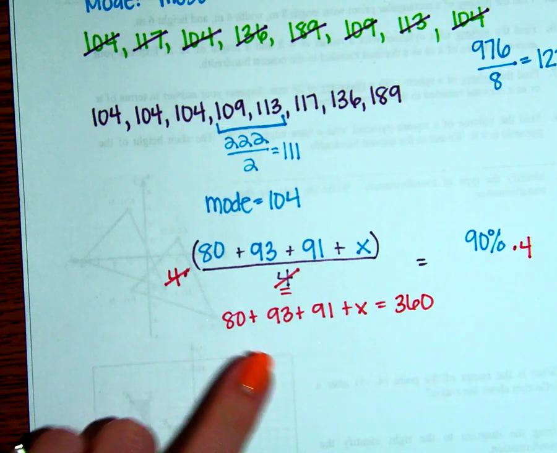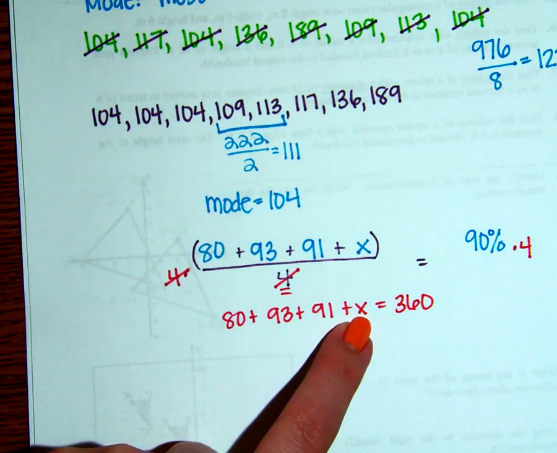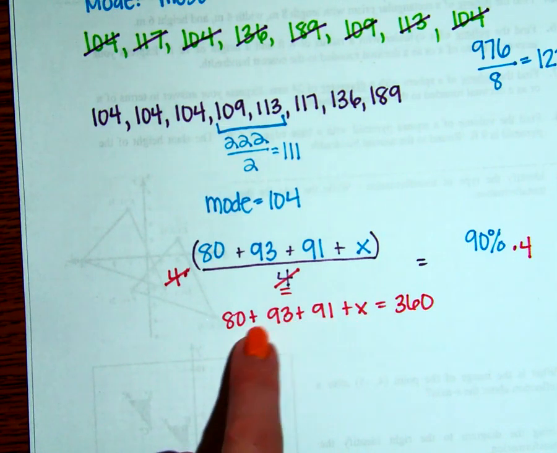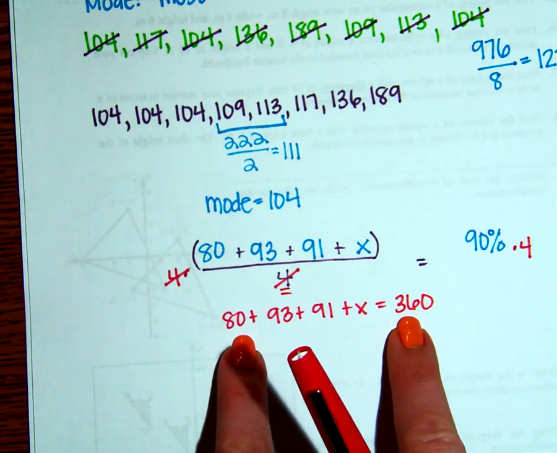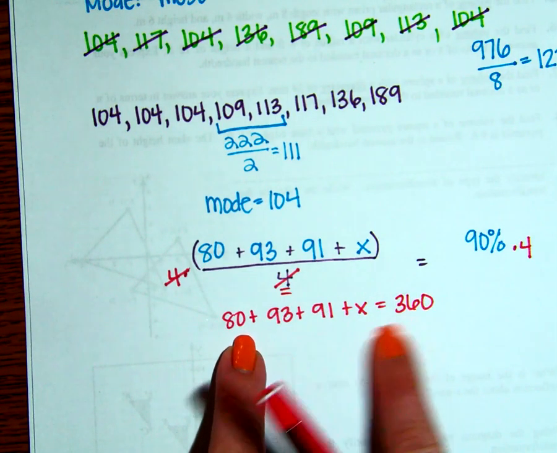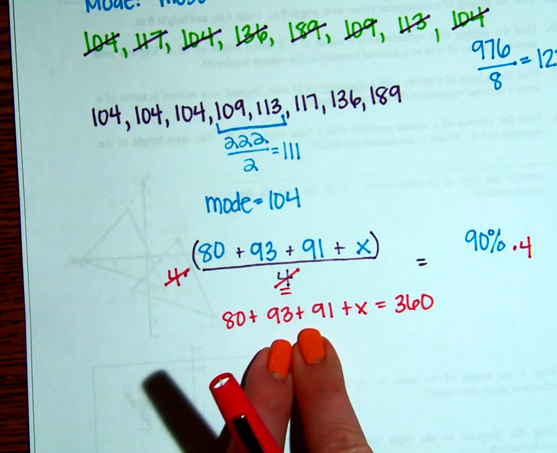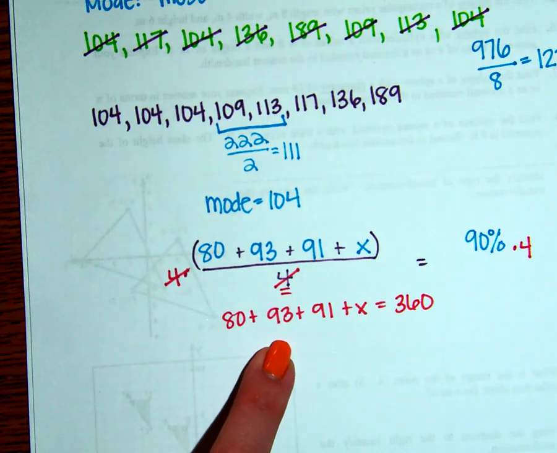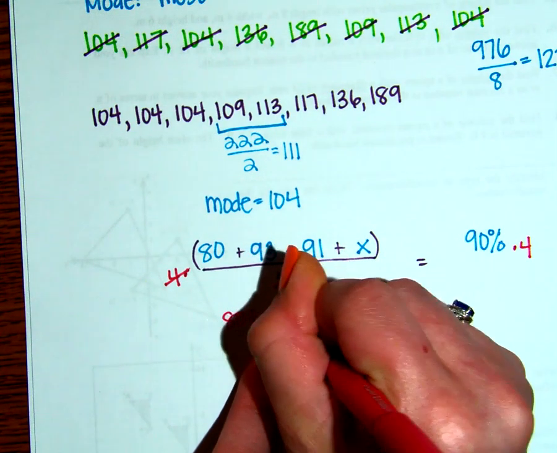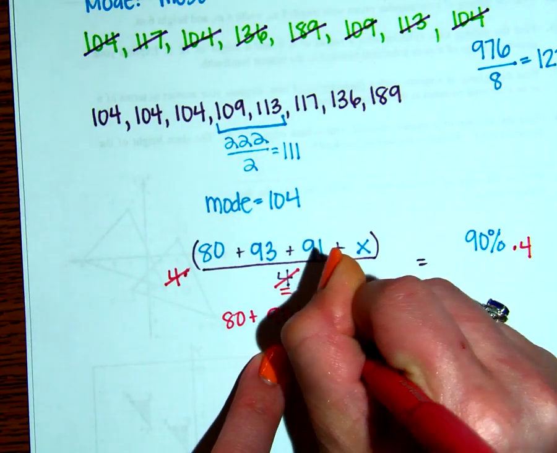360. So now in order for me to get to x, I have to get all of these data values combined with the 360. So I'm actually just kind of going to simplify this before I go much further. And when I simplify that, I get 264.